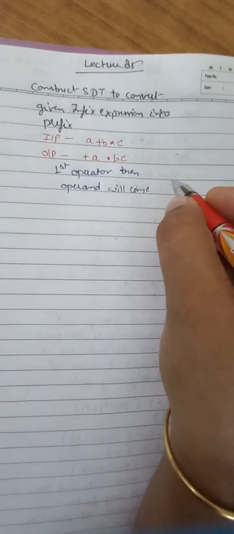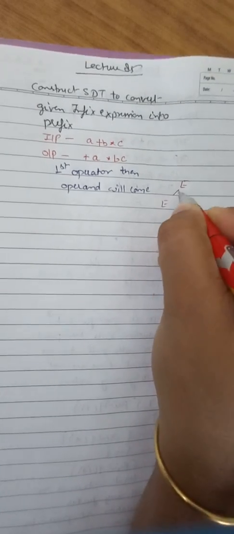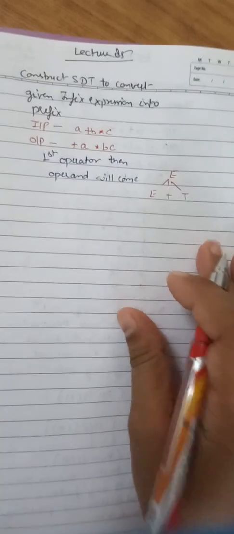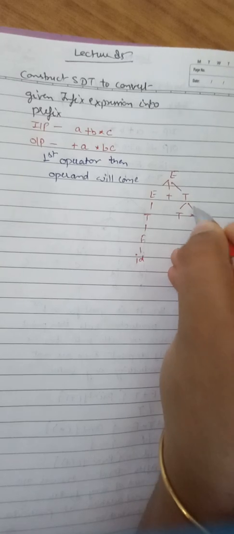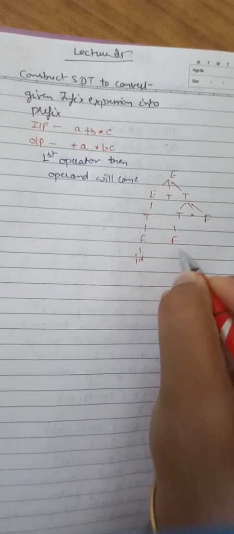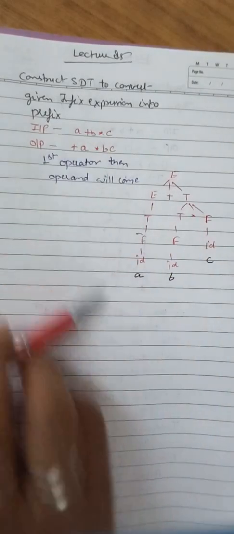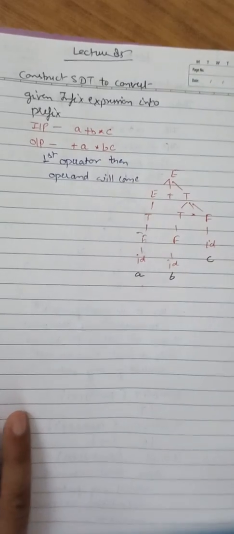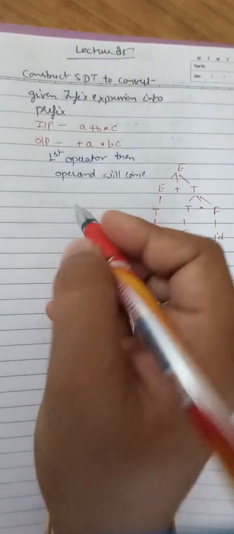So according to the grammar, as we have taken in the last example also, the grammar will be like this: E tends to E plus T, E tends to T, T tends to T star F, T tends to F, and F tends to ID. So it will be A, B, C, A plus B star C. So how are we going to write the SDT for this? It will be like this.